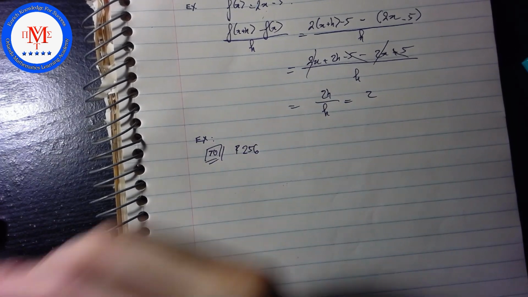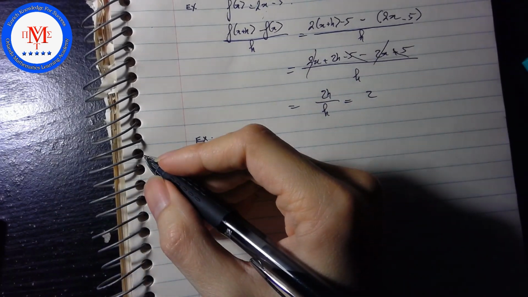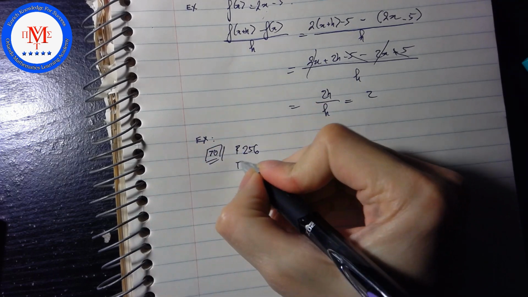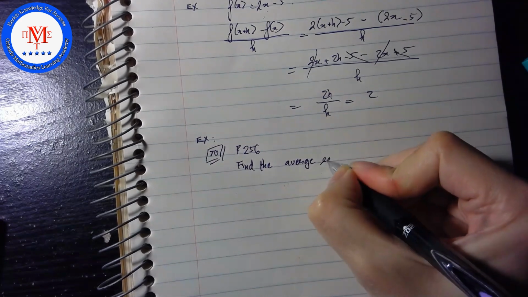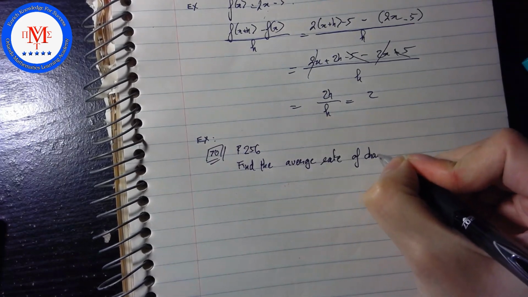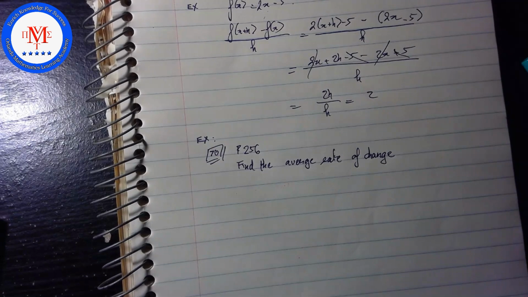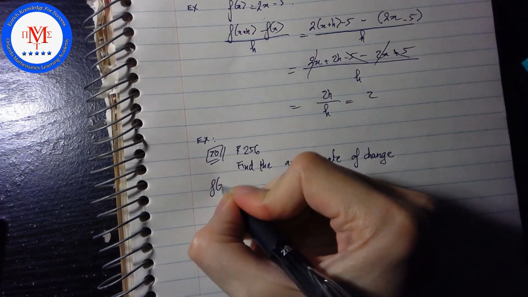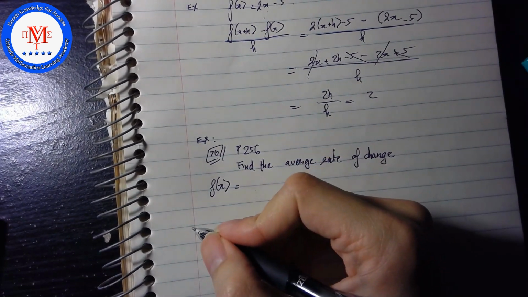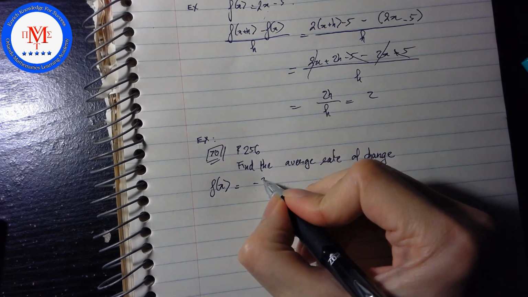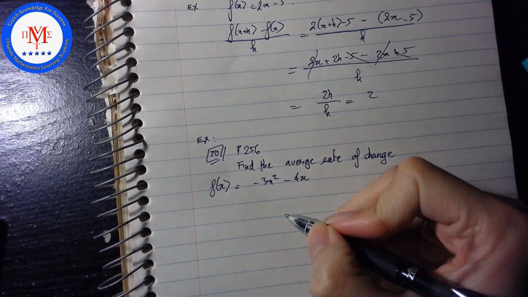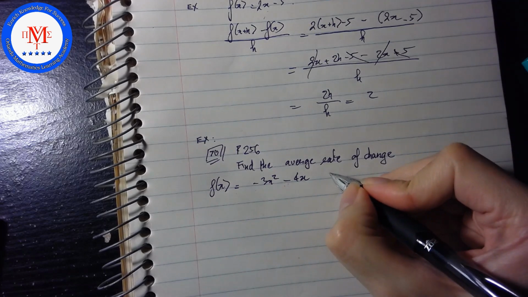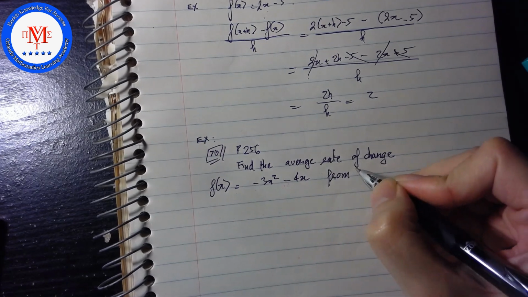Find the average rate of change of the function f(x) equals negative 3x squared minus 4x from negative 6 to negative 2.